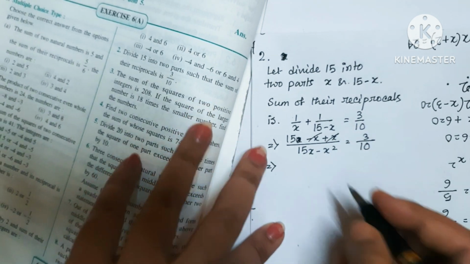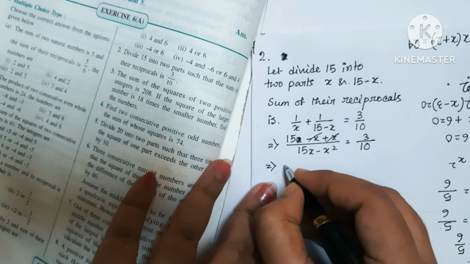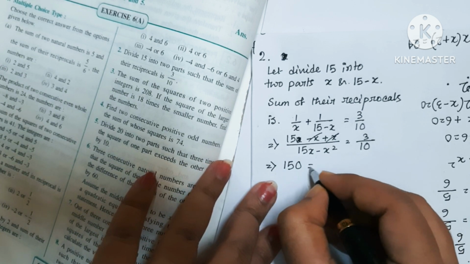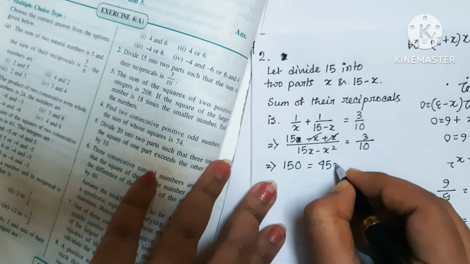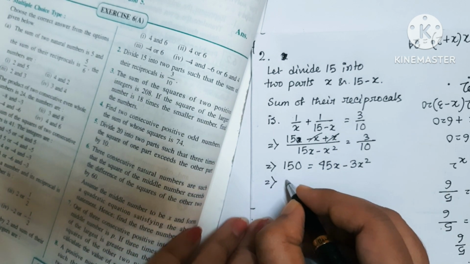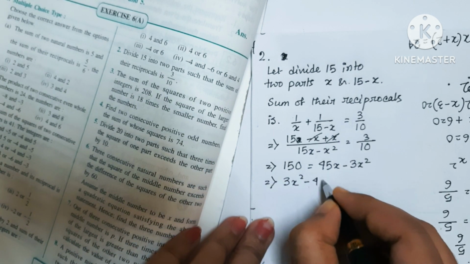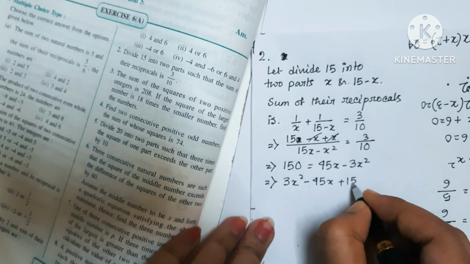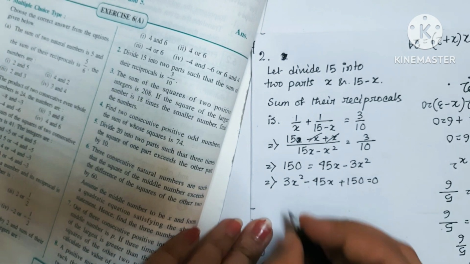So you can cancel these two terms, and 150 equal to 45x minus 3x square. Okay. So 3x square minus 45x plus 150 equal to 0.